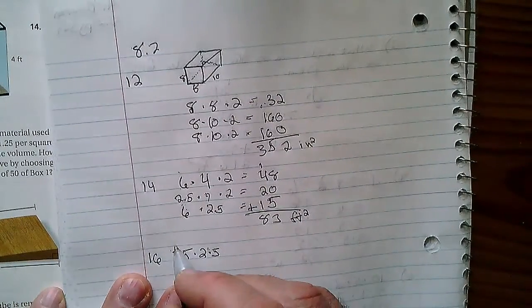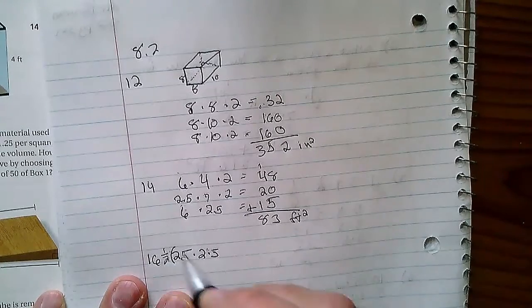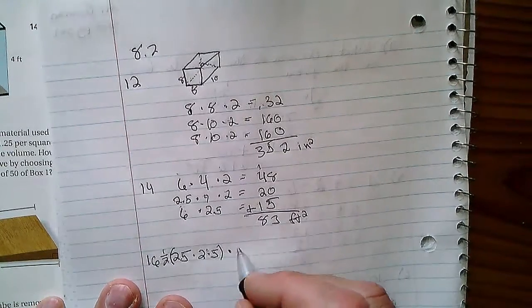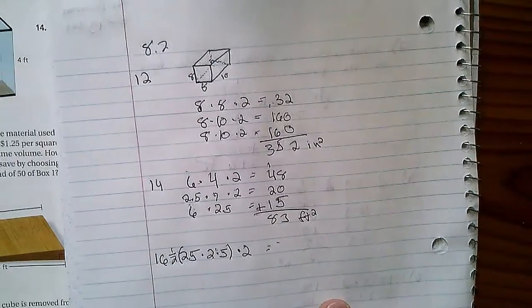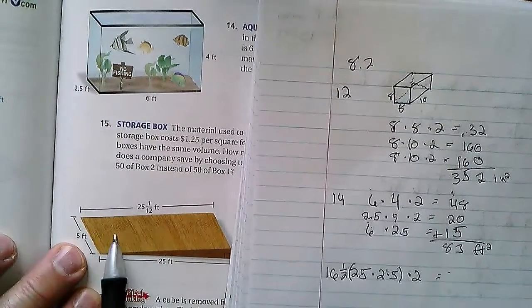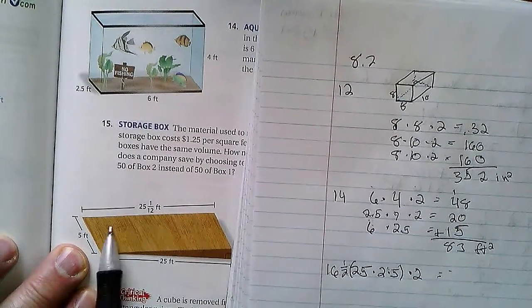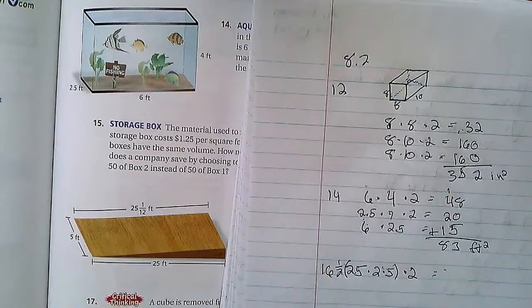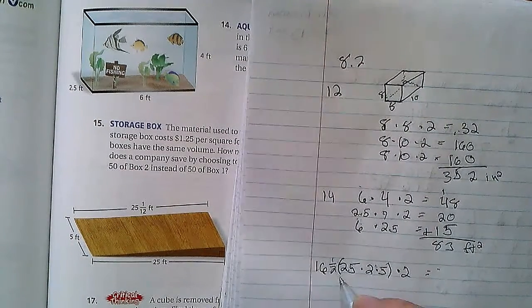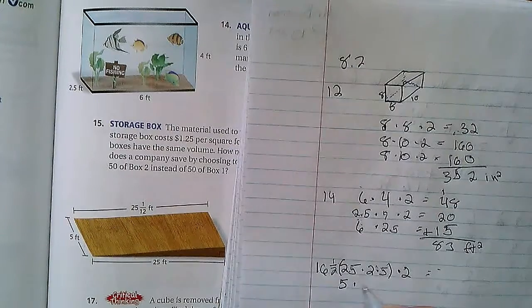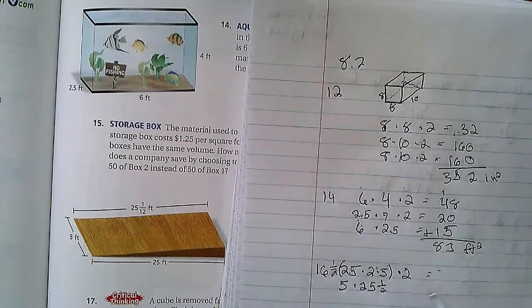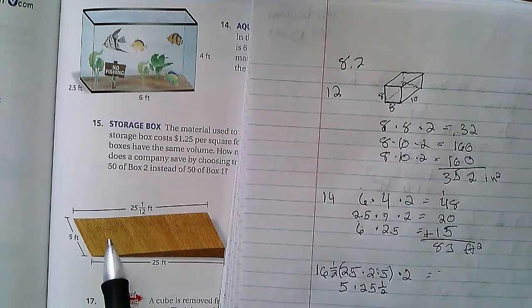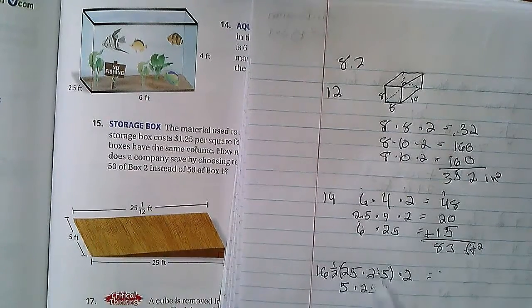25 times 25, and that's half of that, remember, because it's a triangle, but that's the times 2. So I'm just going to really find out 25 times 25. And then I got this 5 by 25 and a half. 5 times 25 and a half. And then there's 2 of those. No, there's only one of those because that's the top.